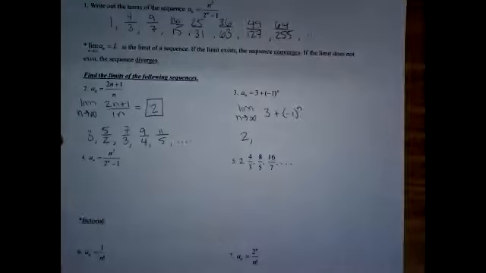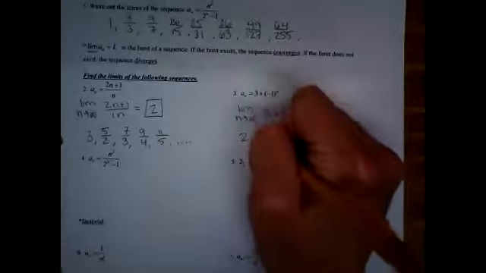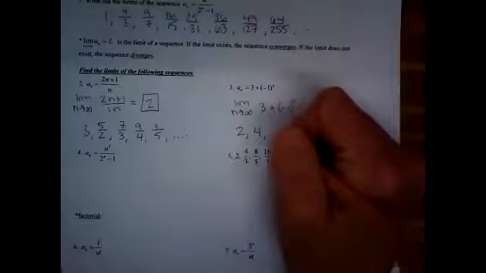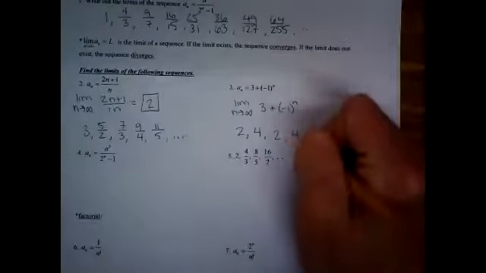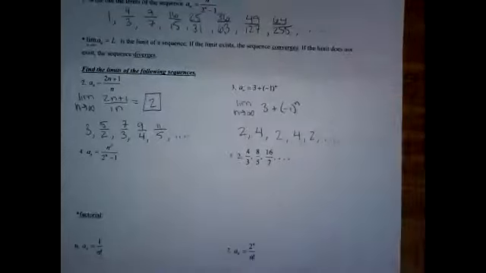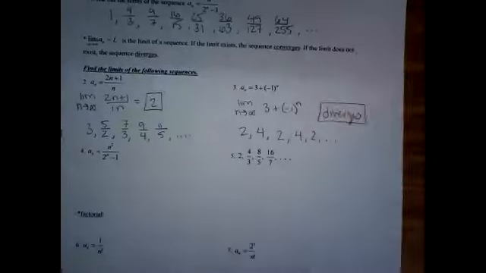Now, if you plug in 2, negative 1 squared would be positive 1, plus 3 would give you 4. Now, if you plug in 3, what are you going to get? Negative 1, and then plus 3 would be 2, and then 4, 2. Do you see what's happening here? Okay, is that headed anywhere? No, so this diverges. There is no place where it is headed.